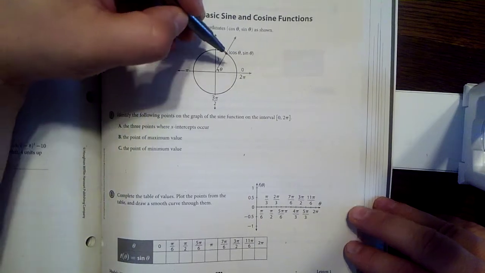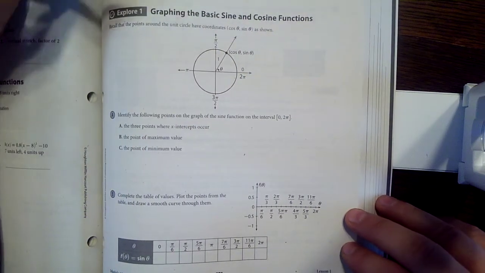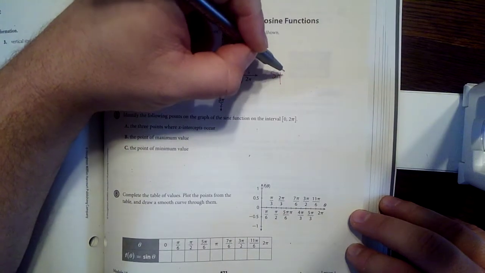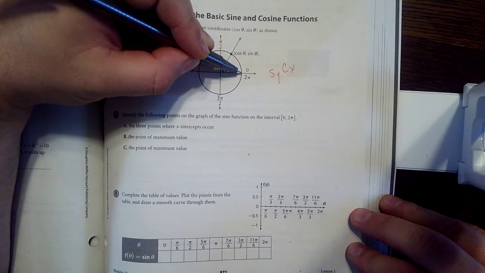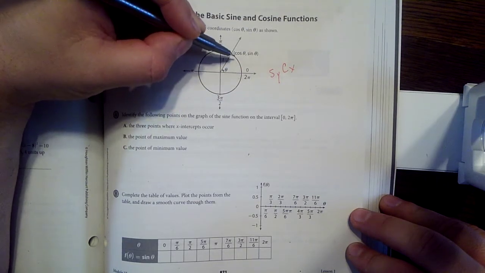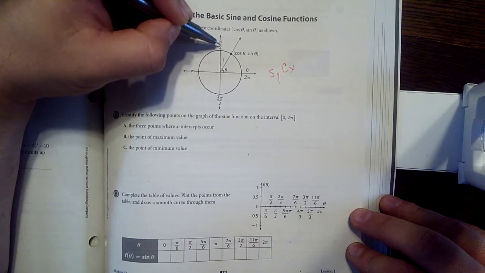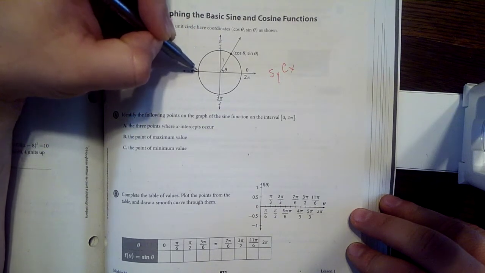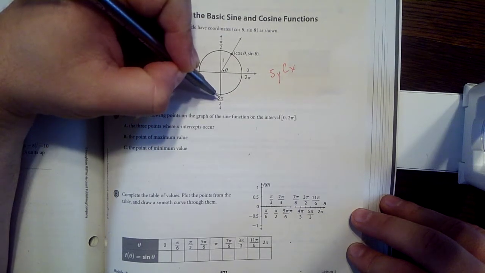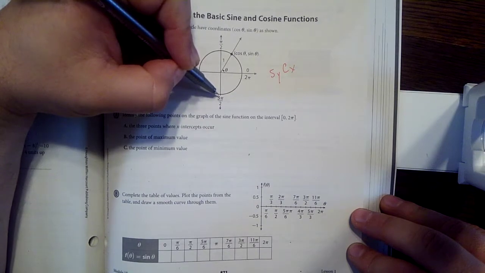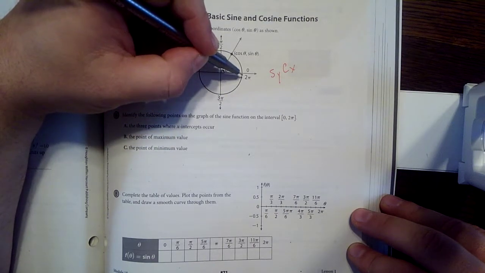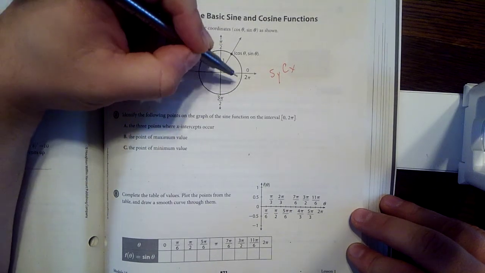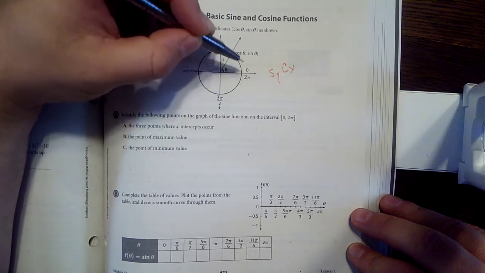So the points to be aware of are, we're starting with sine. Sine is our y value. So when it's at 0, my y value is 0. When it gets to pi over 2, my y value is 1. And then it's going to go this way. When it gets to pi, my y value is 0. When it gets down here to 3 pi over 2, my y value is going to be negative 1. And it's going to keep going: 0, 1, 0, negative 1, 0, 1, 0, negative 1. It's going to just go in that path the whole time.